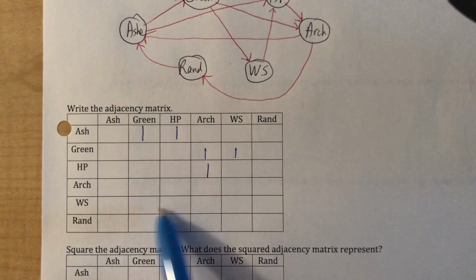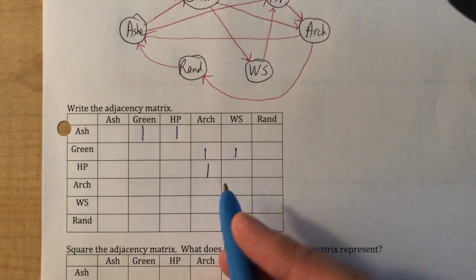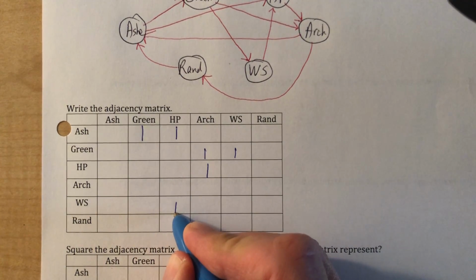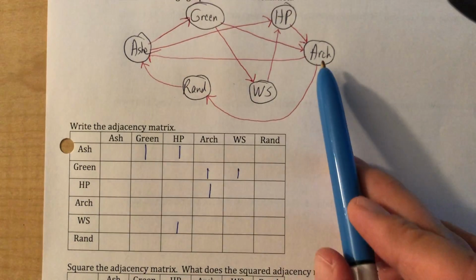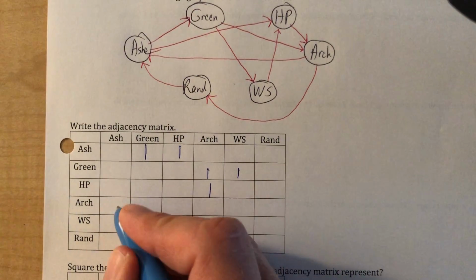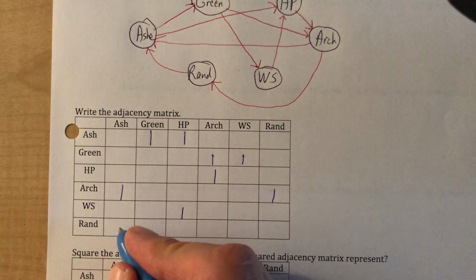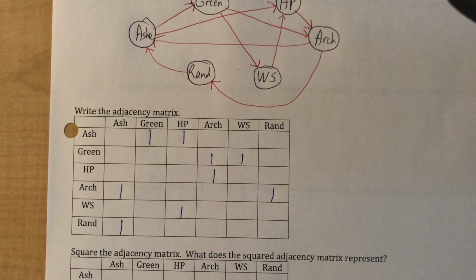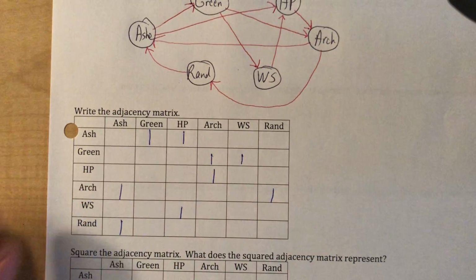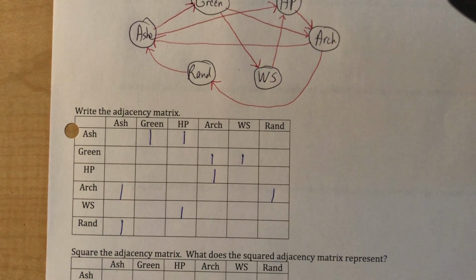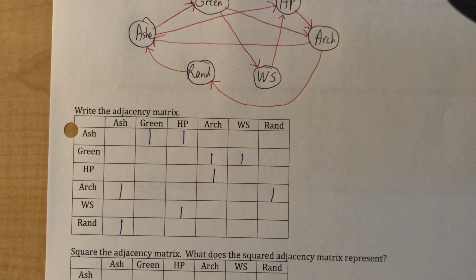Winston-Salem to High Point. So we're on a different row now. It's not going in order. Archdale goes to Asheboro and Randleman. Randleman goes to Asheboro. There we go. Again, directed, which means the rows and the columns don't correspond. All right, everything else is a 0.